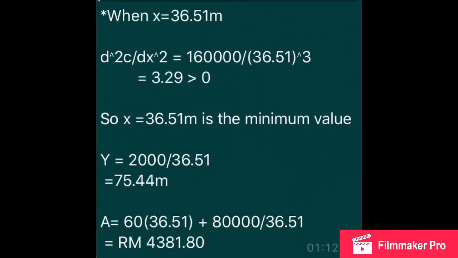It is more than 0, so x equals 36.51 meter is the minimum value. If the answer is below 0, it will become a maximum value. So that's how we know the maximum value or the minimum value.